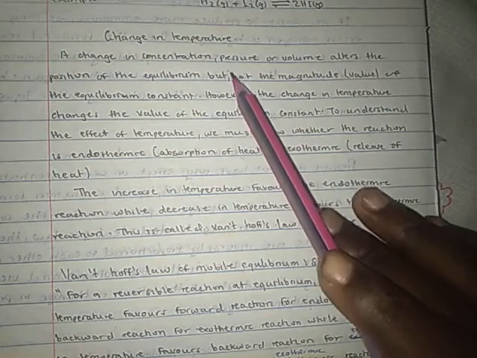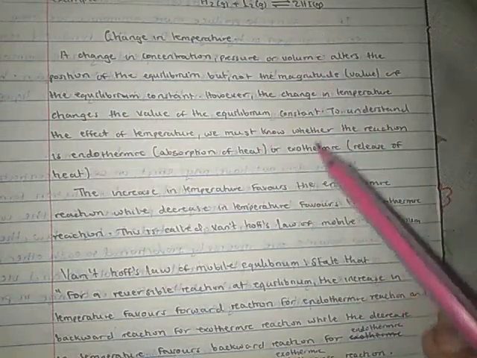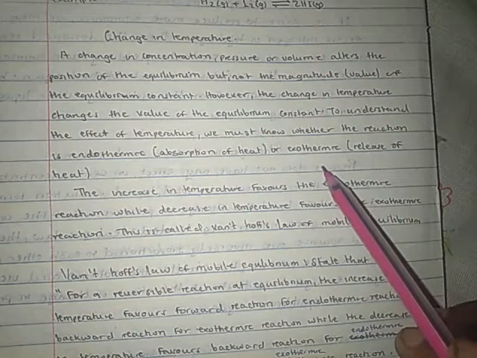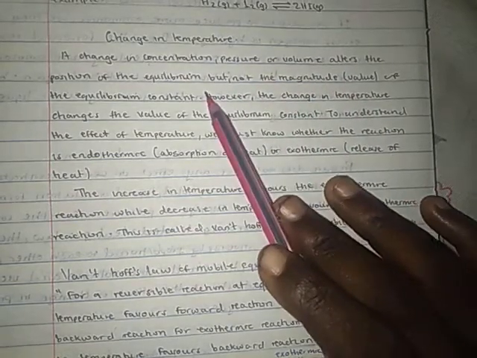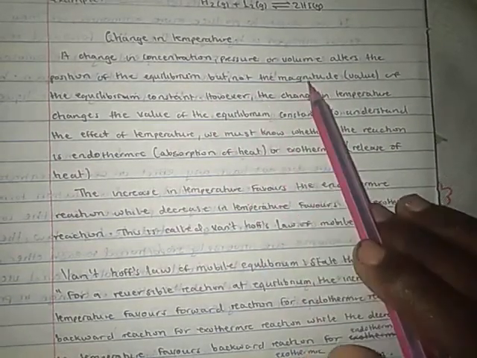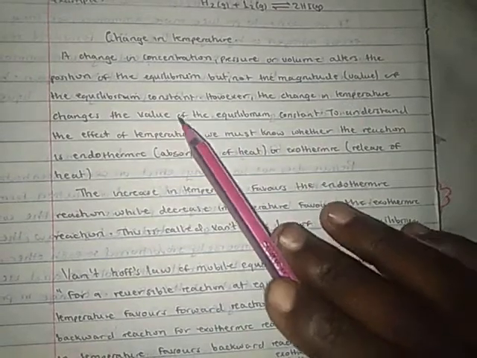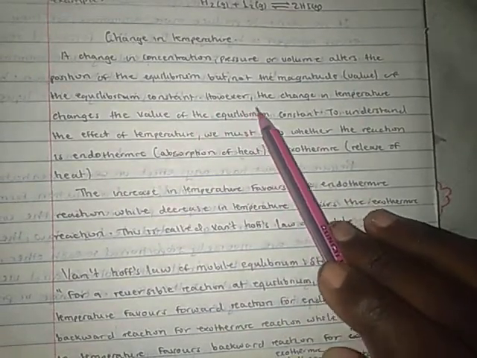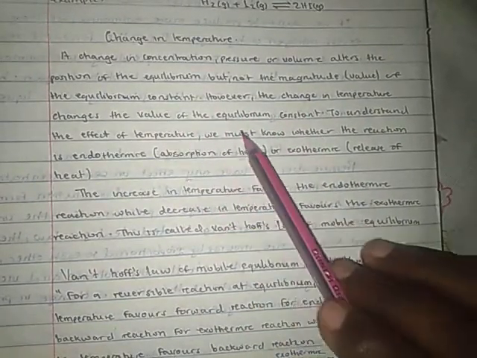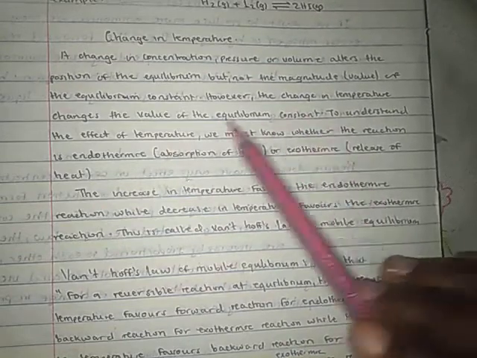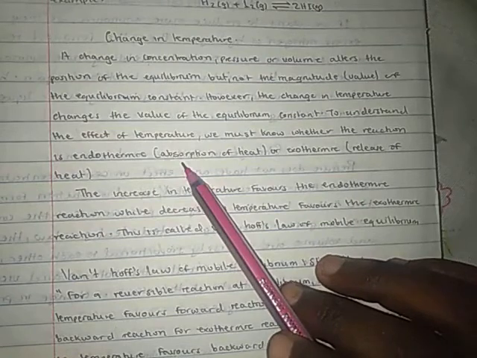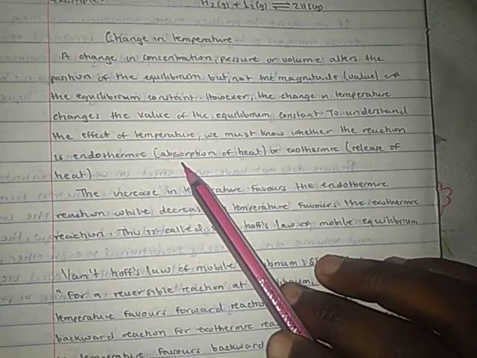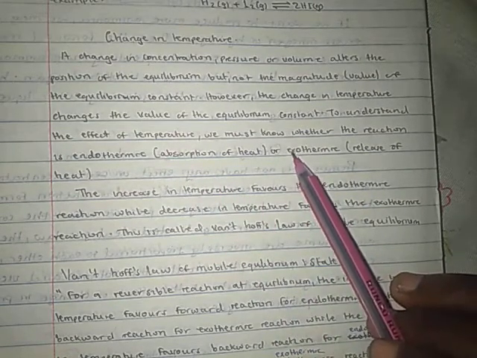So we are looking at how temperature changes the position of chemical equilibrium. A change in concentration, pressure, or volume alters the position of chemical equilibrium, but not the magnitude or value of the equilibrium constant. However, the change in temperature changes the value of the equilibrium constant. To understand the effect of temperature, we must know whether the reaction is endothermic, that it absorbs heat, or exothermic.